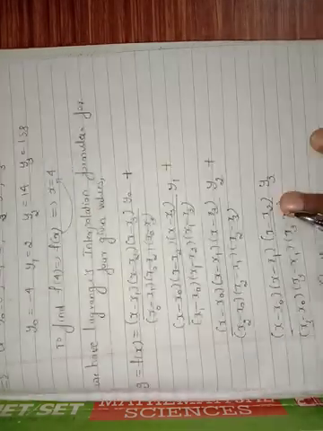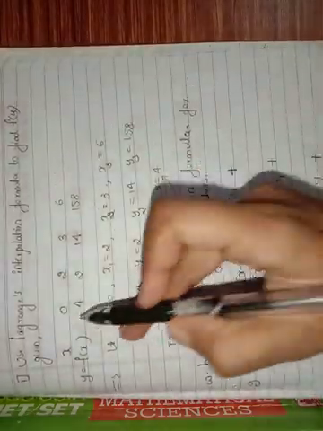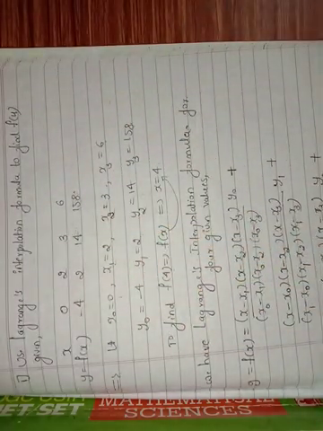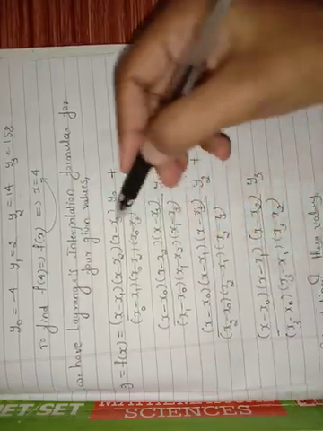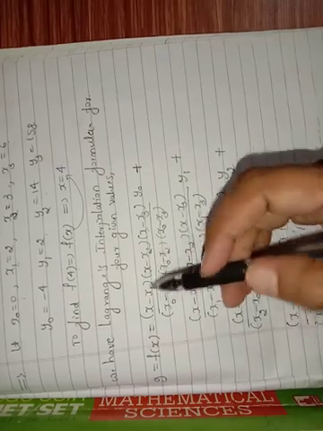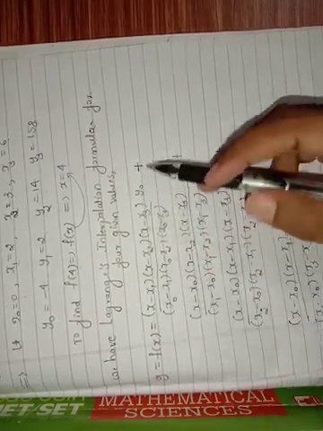So we have here Lagrange's interpolation formula for 4 given values. They mentioned 4 entries here. Therefore, the number of terms must be 4 here. And one more thing: y equals f of x equals... write down the formula here.